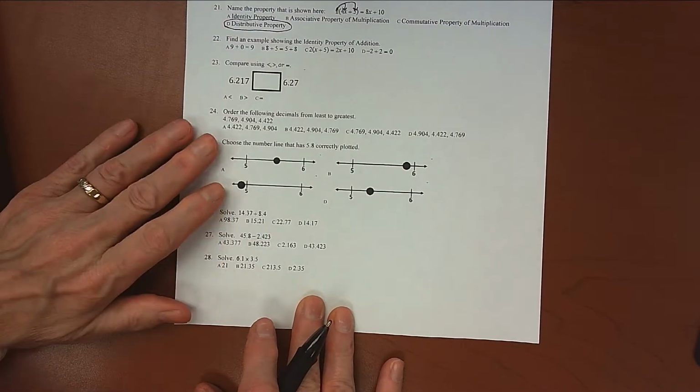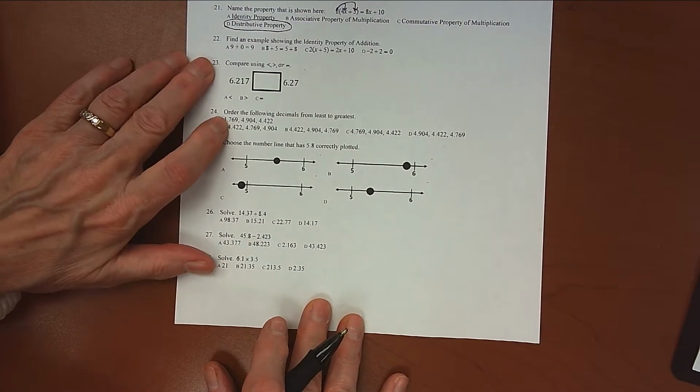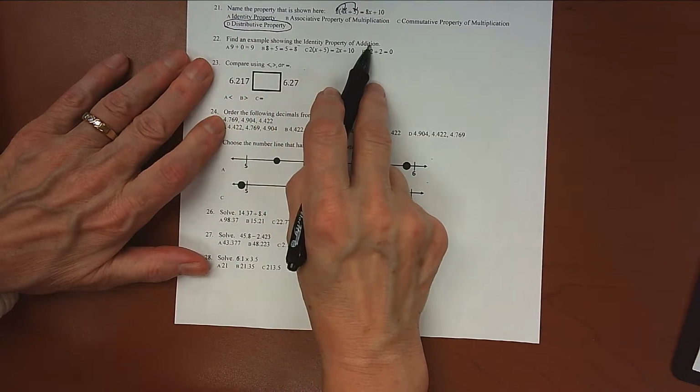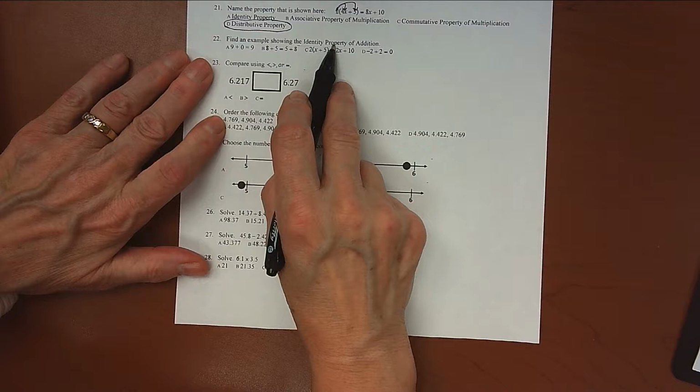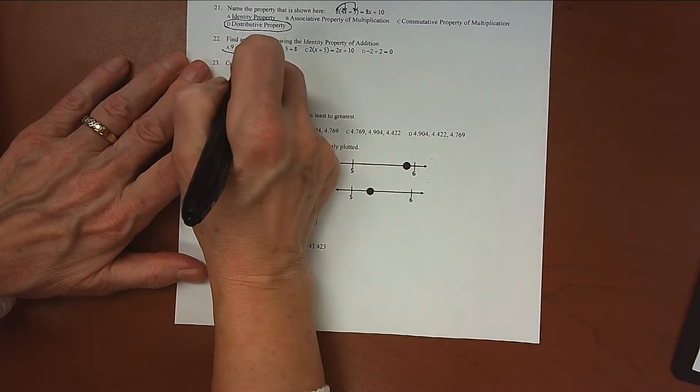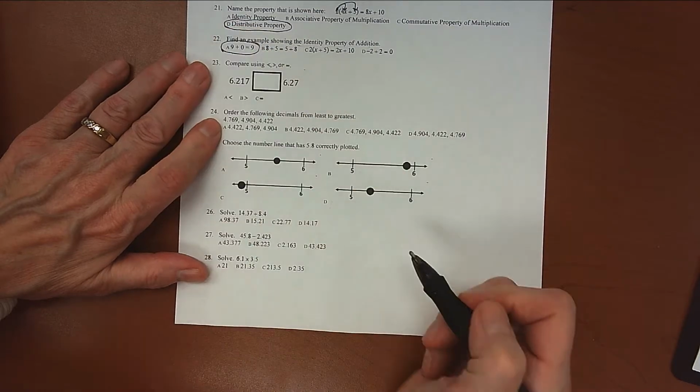Alrighty, for number 22 here, we need to find an example that shows the identity property of addition. So that means we want to start with a number, add something, and end with the same number. And of course that's right here. 9 plus 0 equals 9, so that's A.